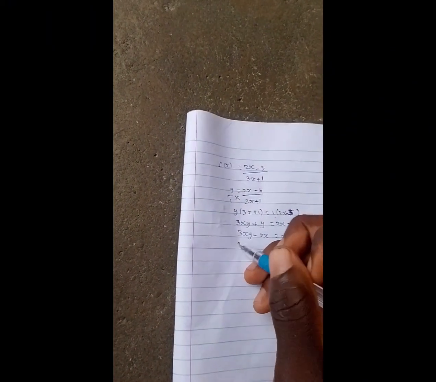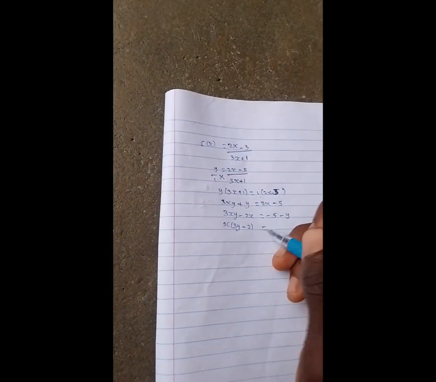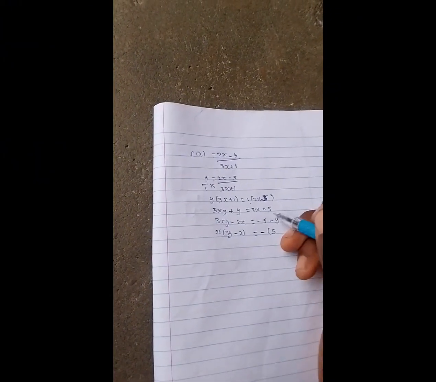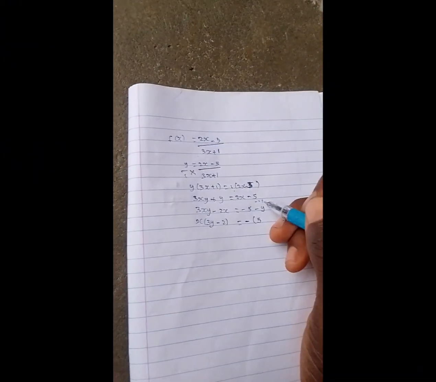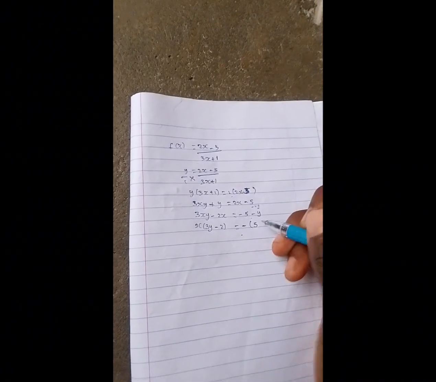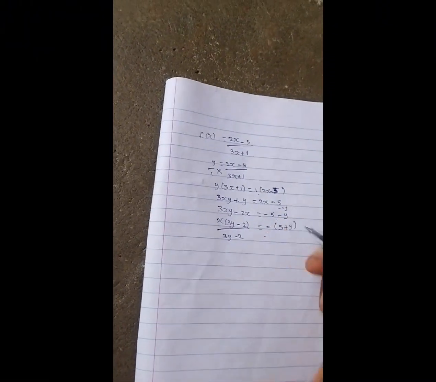So x is common now. This will remain 3y. This one will remain 2. Though this one minus is common, so I will bring minus out. This one will remain 5. Remember that minus times plus will give me minus. So if you bring one minus out, it will remain plus. So that is plus y. Do you get? Alright, so with this now, we just have to divide both sides by 3y minus 2.